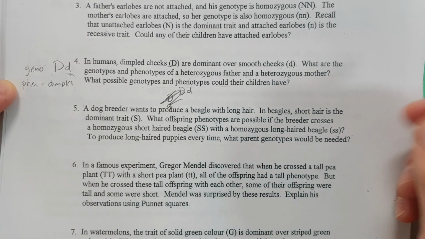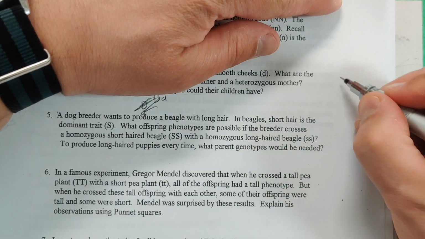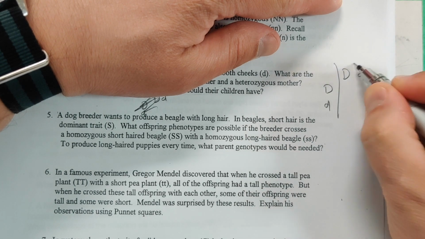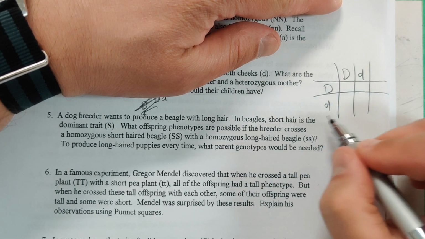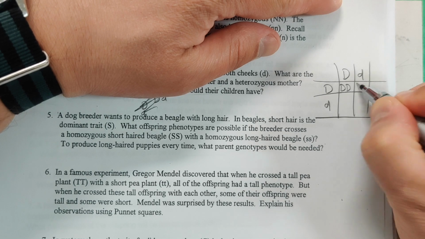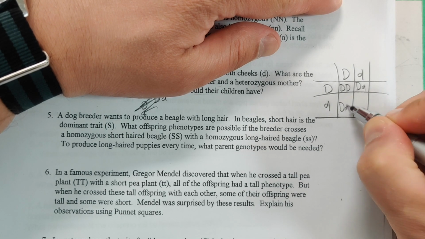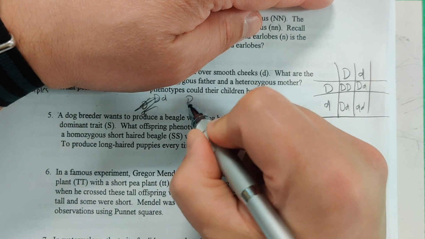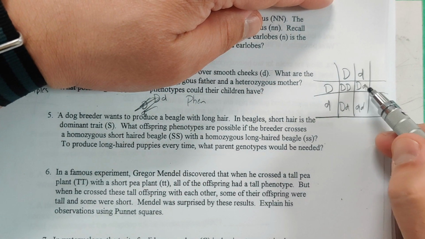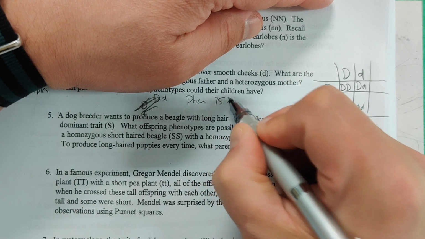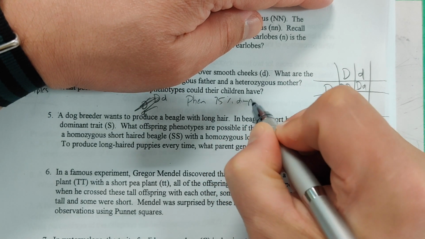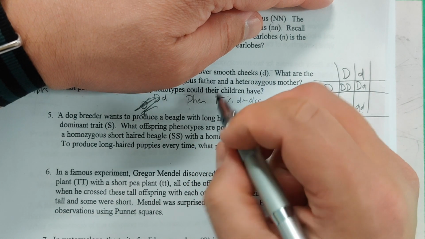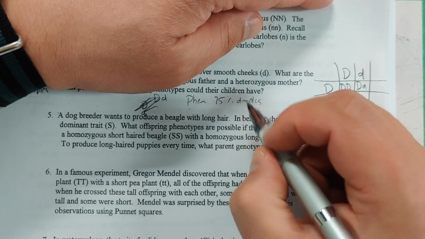I'm going to actually make that square over here for you. So parent 1 is up here. Parent 2 is here. Let's make a square. And I think you know how this is going to go. Big D, big D, big D, little d, big D, little d, little d, little d. What kind of children could they have? Well, let's talk about phenotypes. 75% are going to have dimples. And 25% are going to have smooth cheeks.